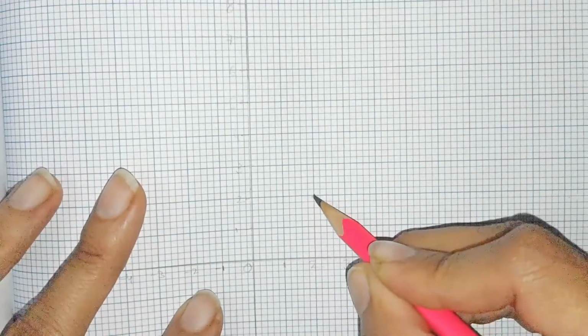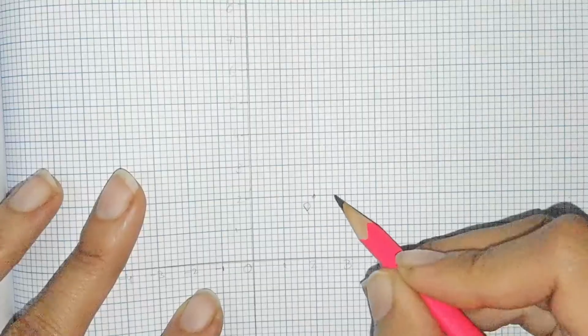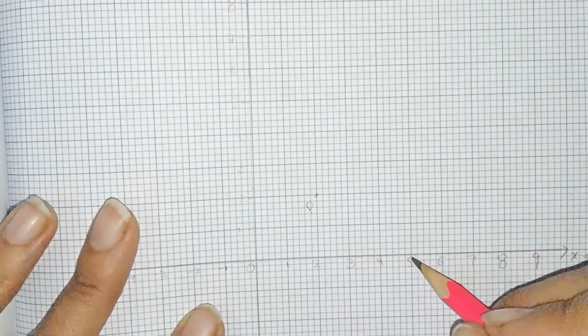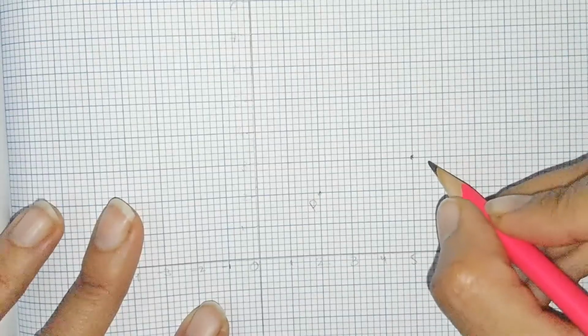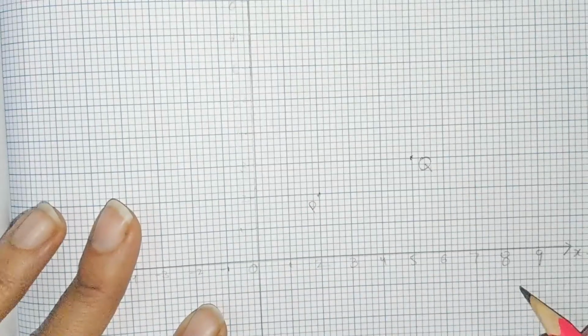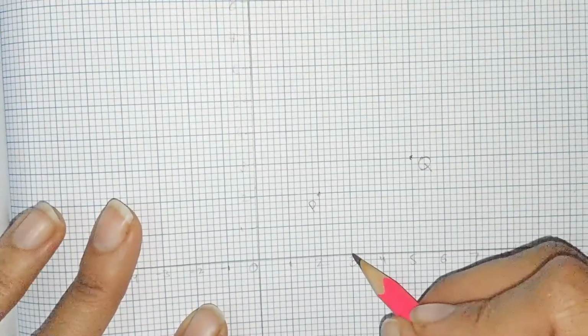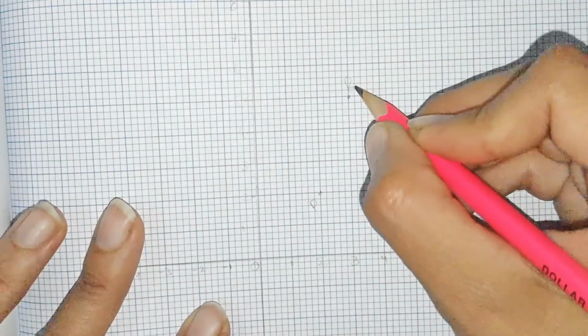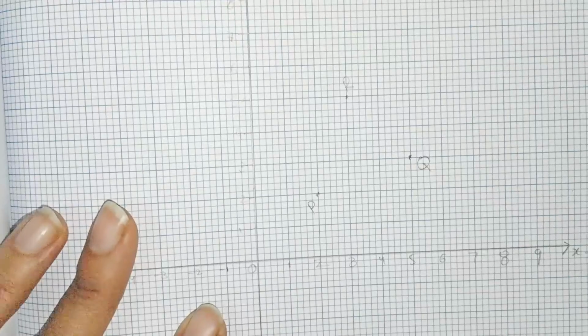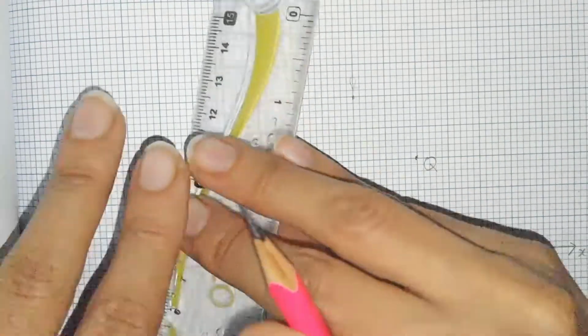This is (2, 2). And point Q is (5, 3). This is 5 and this one is 3. This is the point Q. And now point R is (3, 5). This is point R. And we have to join these points to make the triangle.